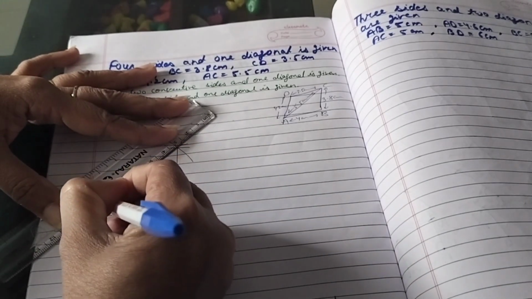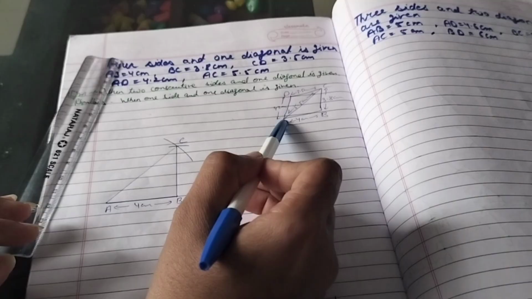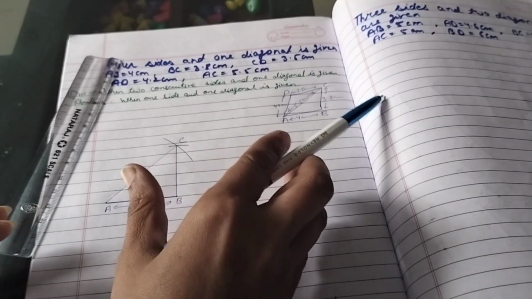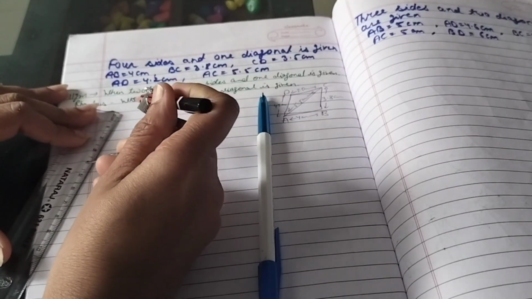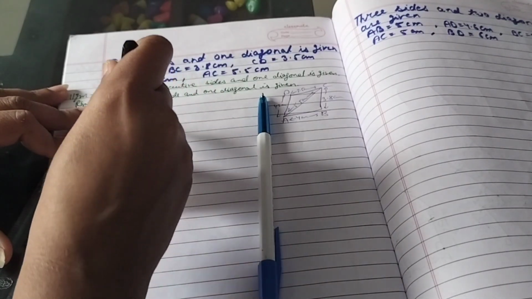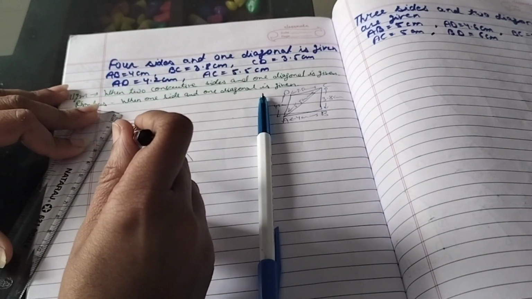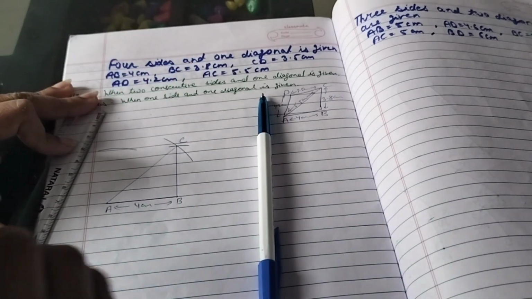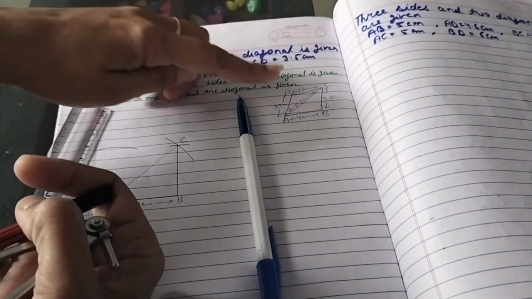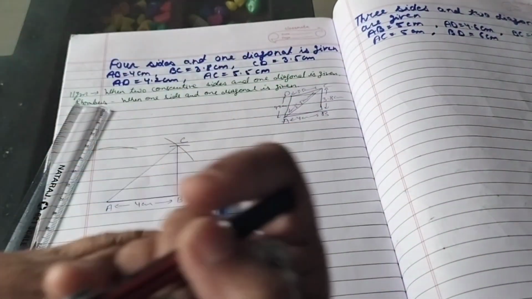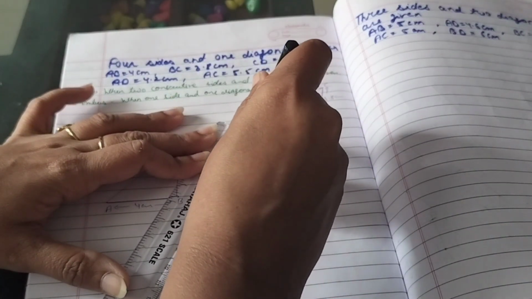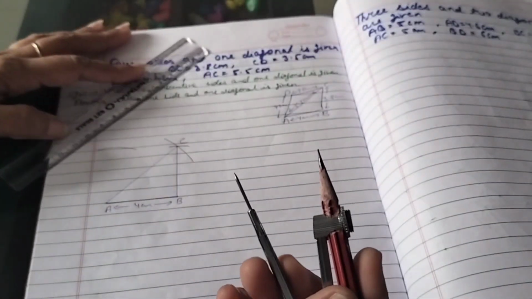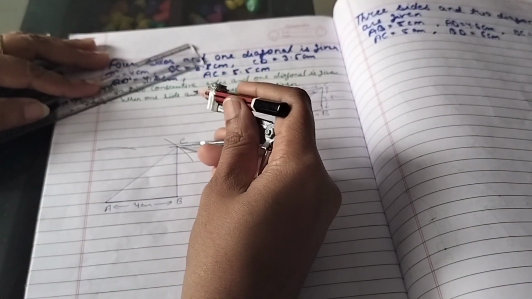Now from A to D, it is 4.2 centimeter. So we will be taking a radius of 4.2 centimeter like this and making an arc of 4.2. Now C to D is 3.5 centimeter. So we take a radius of 3.5 centimeter and, taking C as the center, make an arc of 3.5 centimeter.